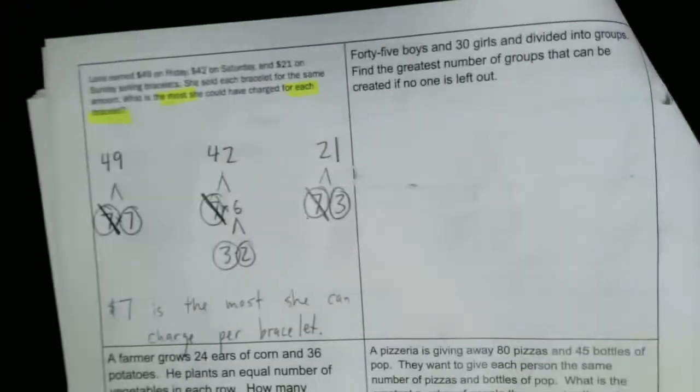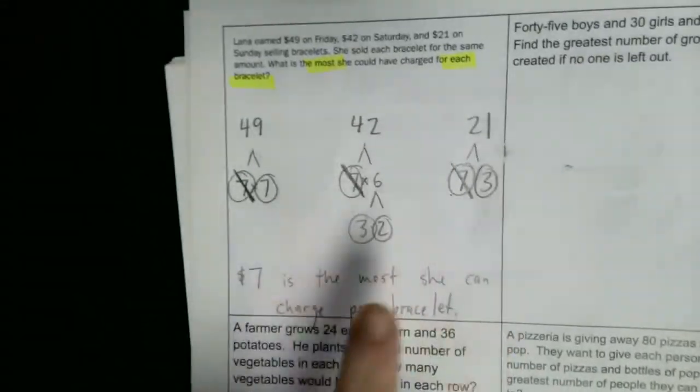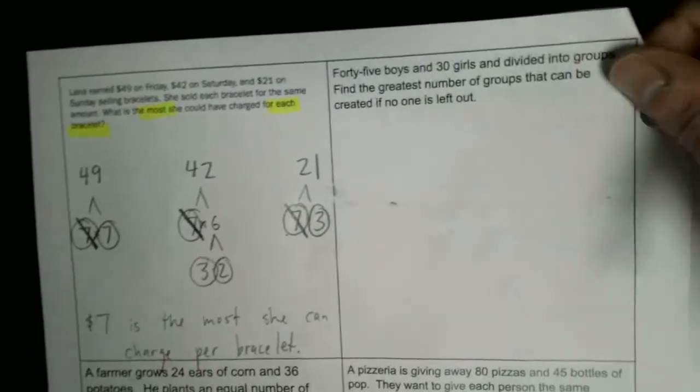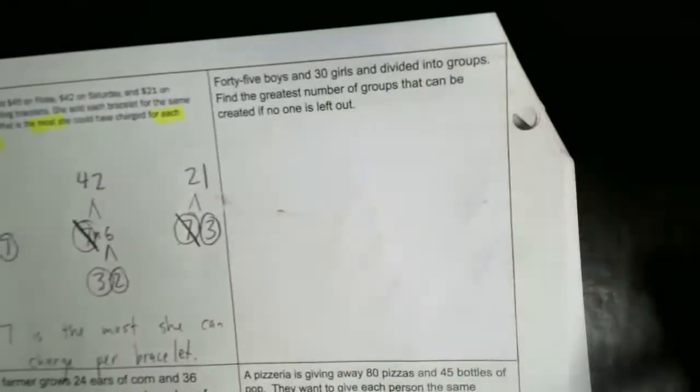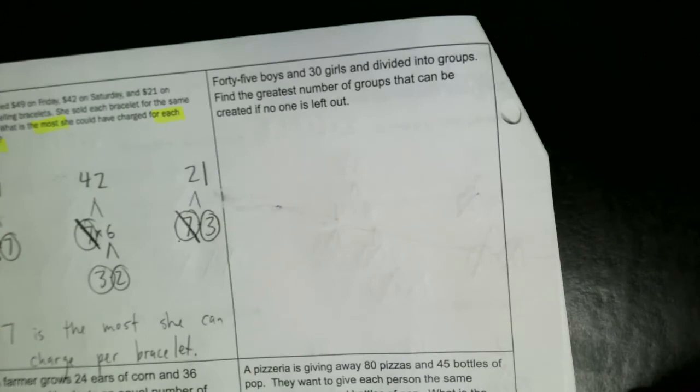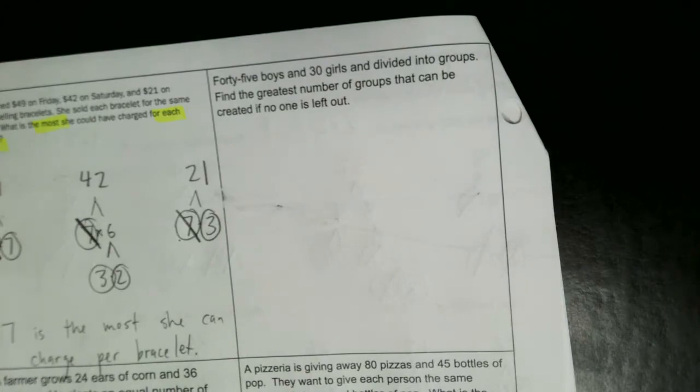All right, here we go. If you need to pause it to copy this down, feel free to pause it. 45 boys and 30 girls divided into groups. Find the greatest number of groups that can be created if no one is left out.